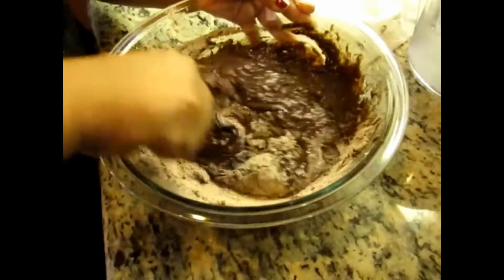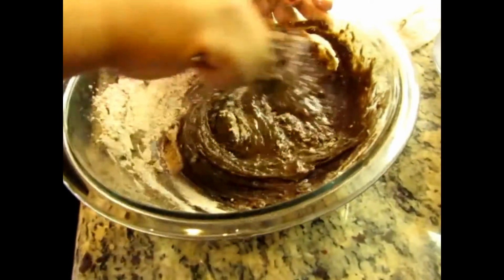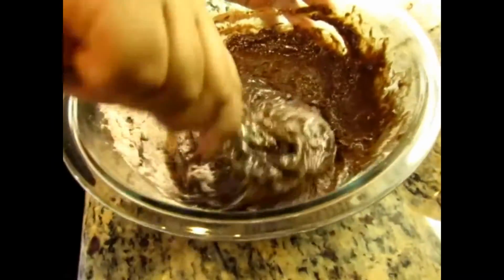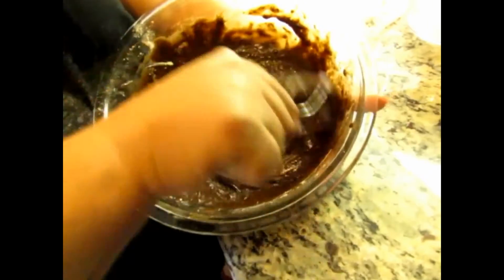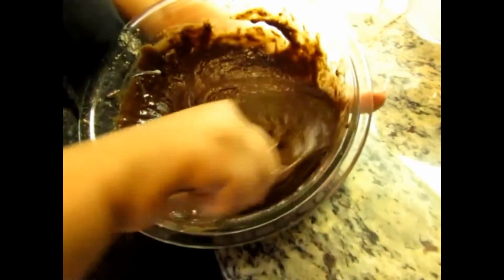You need to make sure you mix these ingredients well. If your batter does not look like this, then you have incorrect proportions and need to restart.